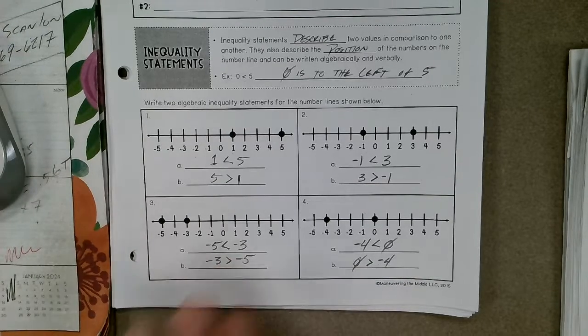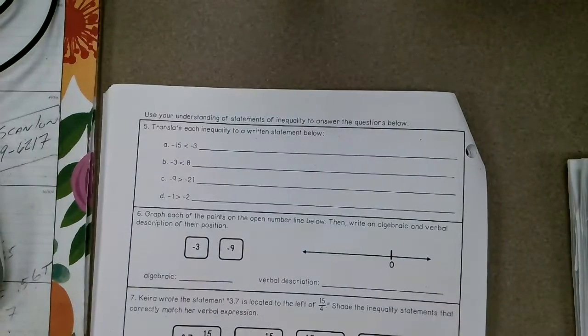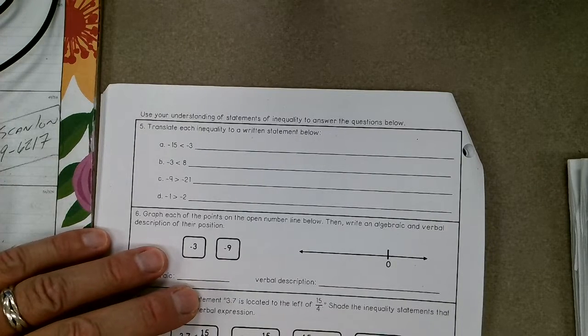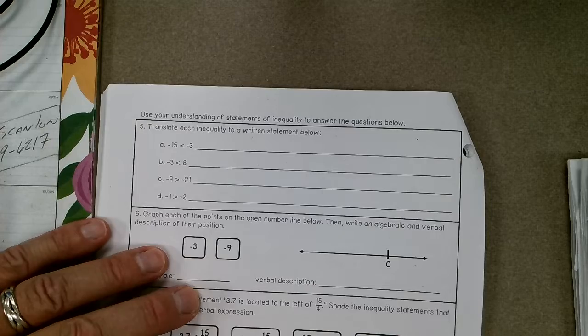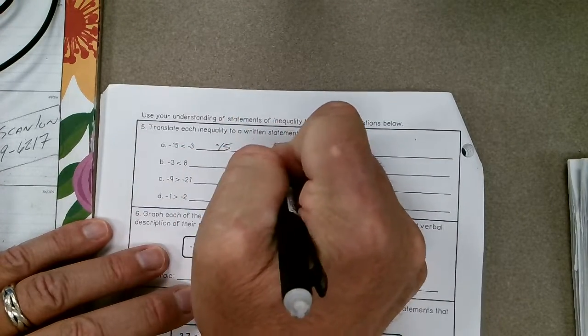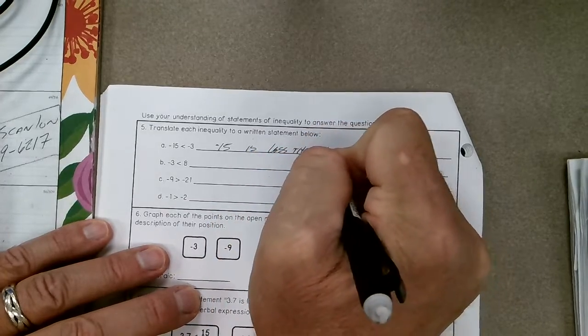All right, so translate each inequality to a written statement below. Okay, to a written statement. I'm going to kind of cheat. Instead of writing out negative, I'm just going to write negative 15 is less than negative 3.